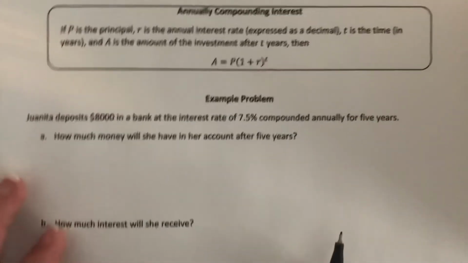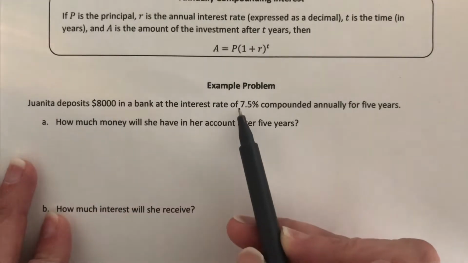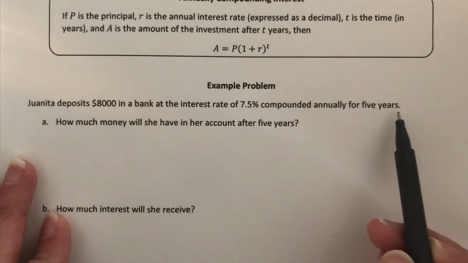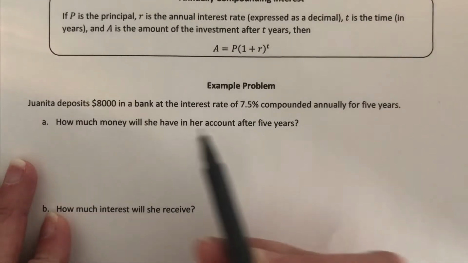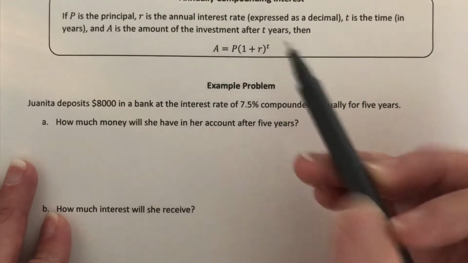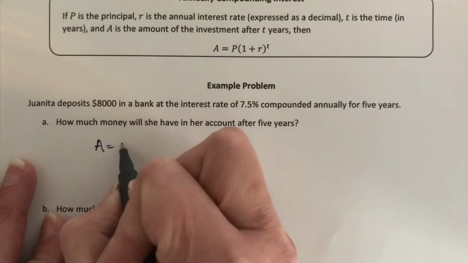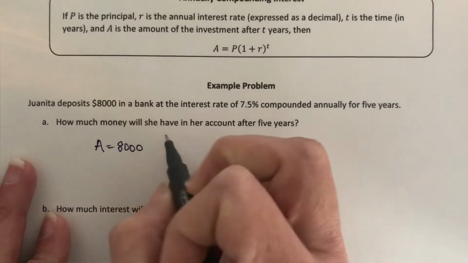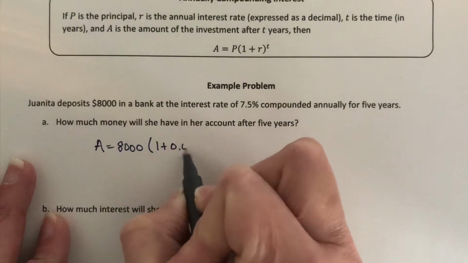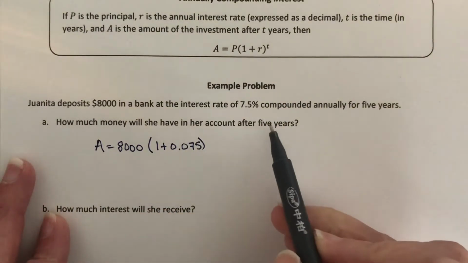So Juanita deposits $8,000 in a bank at the interest rate of 7.5%, compounded annually for 5 years. How much will she have in her account after 5 years? So just plug everything in here. We're looking for A. A is equal to the principal, which is $8,000, times 1 plus the rate, which is 0.075, raised to the T times 5 years.